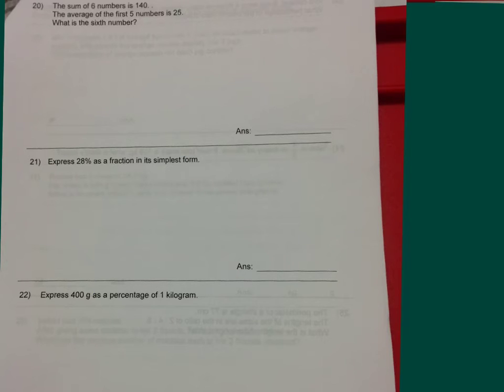The sum of 6 numbers is 140. Meaning that 1 plus 2 plus 3 plus 4 plus 5 plus 6 number is 140. The average of the first 5 numbers is 25, so we take 25 times 5, that will give us 125. So we take 140 minus 125, that will give us 15. So for question 20, the answer is 15.